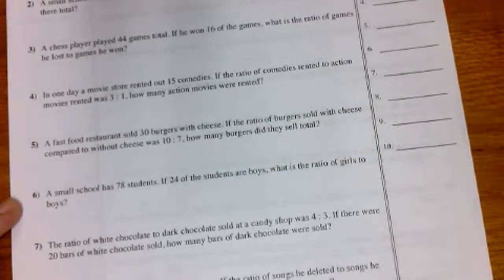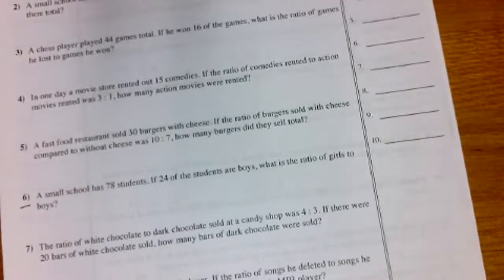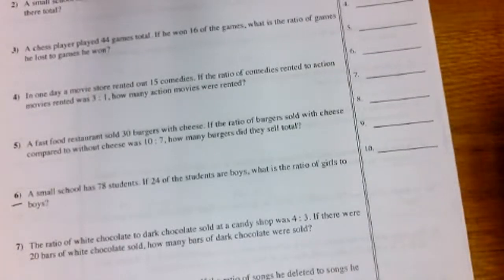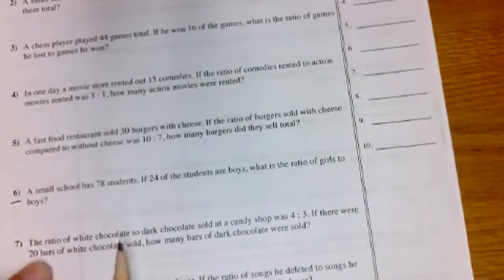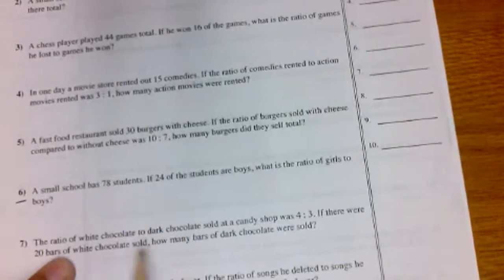A small school has 78 students. Okay, so I'm on this one right here. If 24 of the students are boys, what is the ratio of girls to boys? So this is going to be a multi-step problem. It's not a difficult multi-step problem, but it's a good one. So what we're going to do is we're going to have 78 as the total.